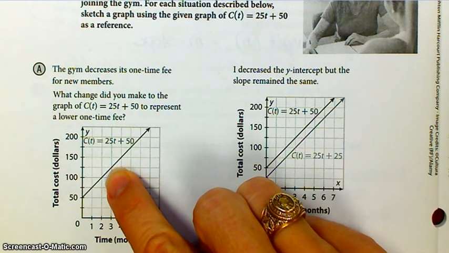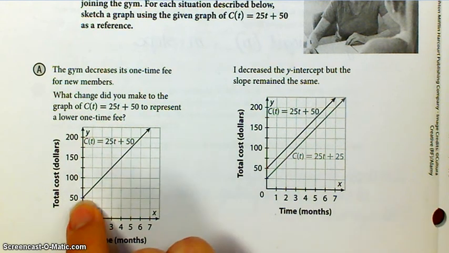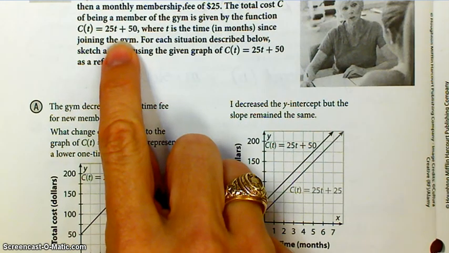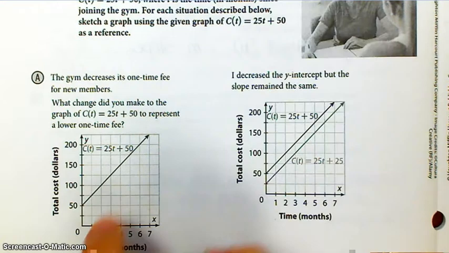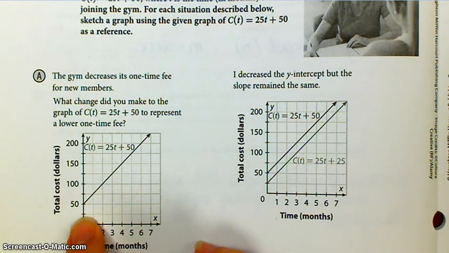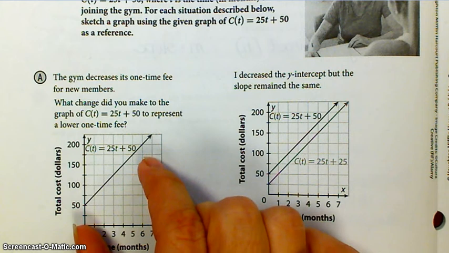And let's say the gym decreases its one-time fee for new members. If you look at the format of the equation, the one-time fee, the $50, is your y-intercept. So if you decrease the one-time fee, maybe to $25, then the whole line is going to shift down.